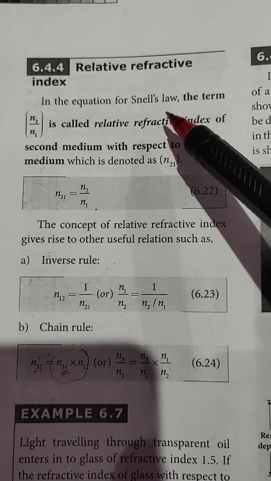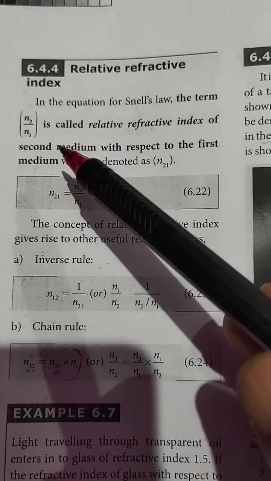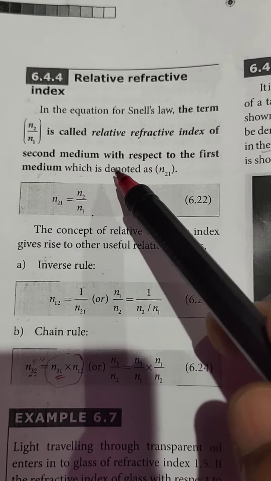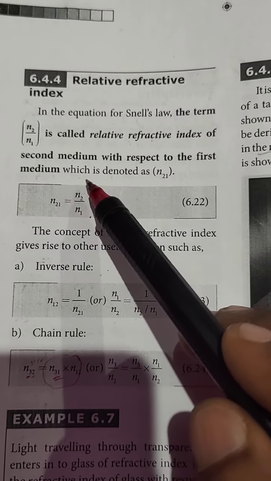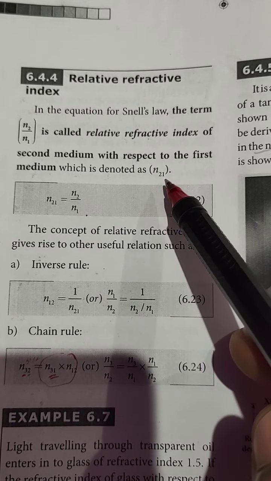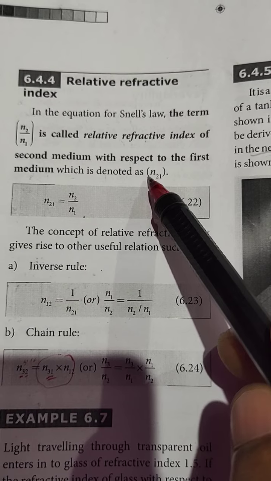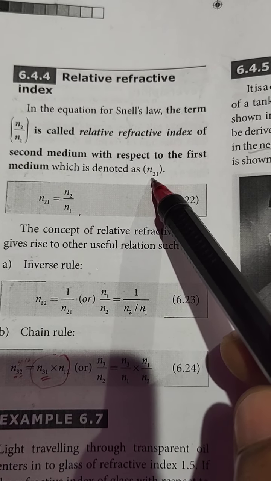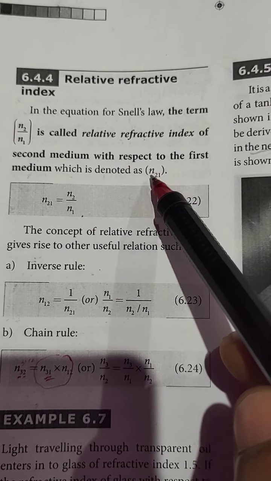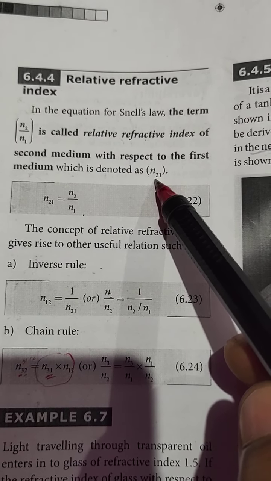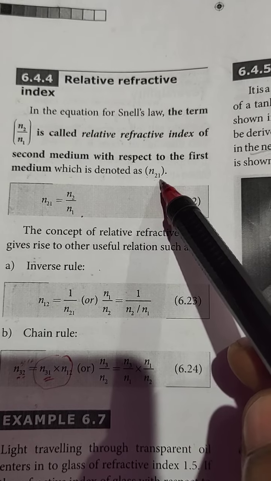From the equation of Snell's law, the term n2 by n1 is called the relative refractive index of the second medium with respect to the first medium. We denote it as n21, where n represents refractive index, 2 represents the second medium, and 1 represents the first medium. So simply, it is the refractive index of the second medium with respect to the first medium.